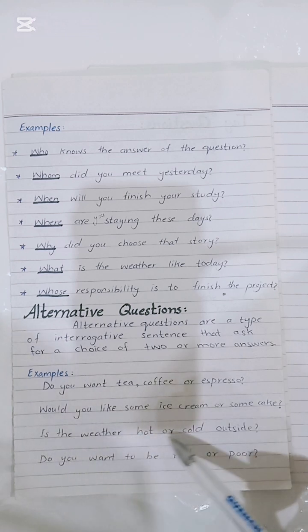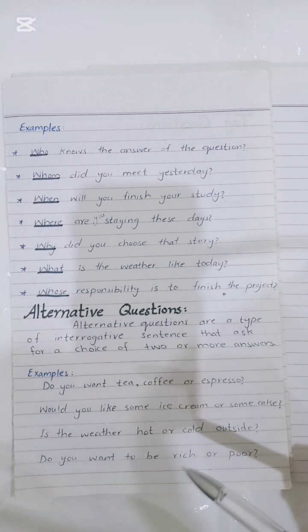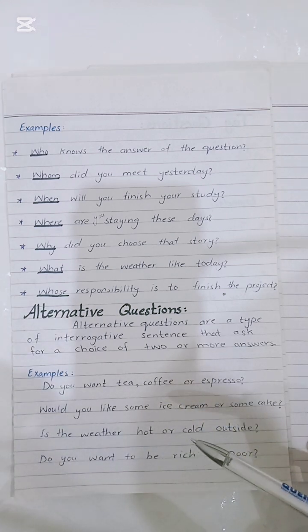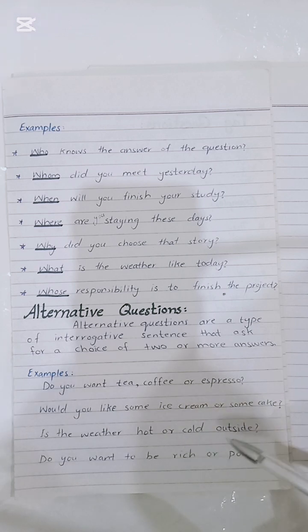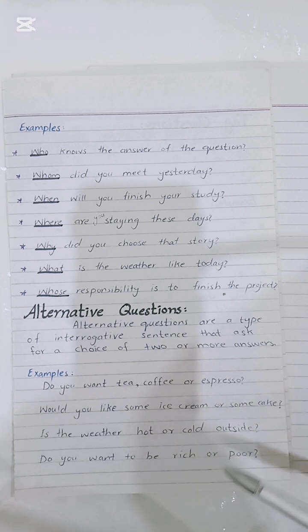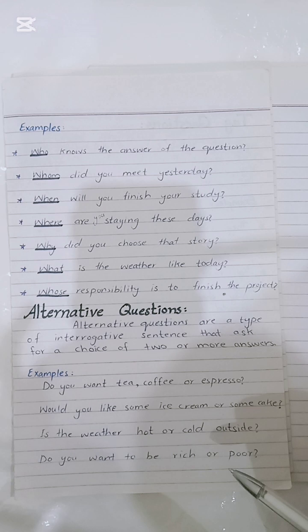Is the weather hot or cold today? In this sentence, you can also notice that the word or is used to talk about two types of weather. Do you want to be rich or poor? Here, you can also notice that the word or is used to represent the choices.